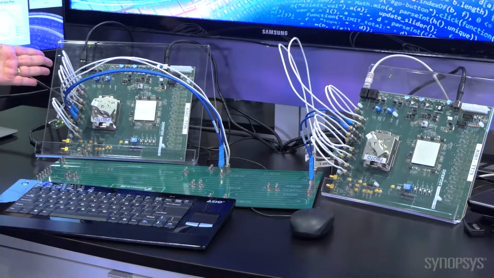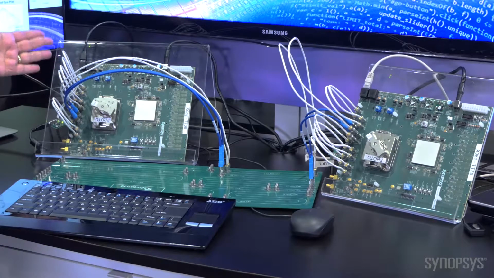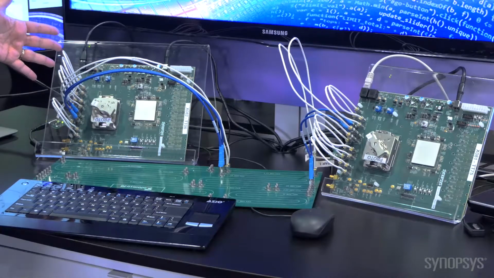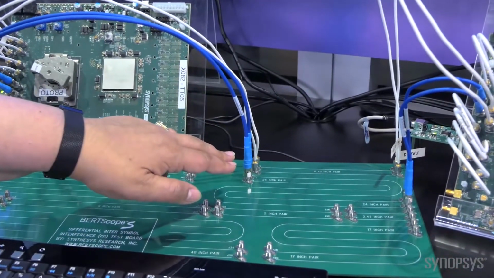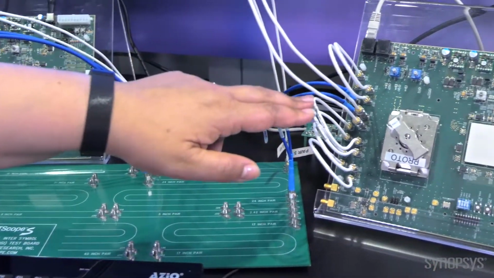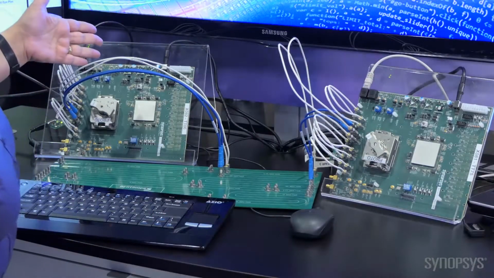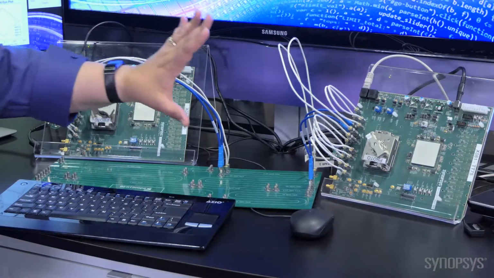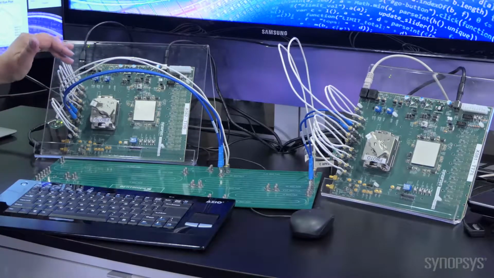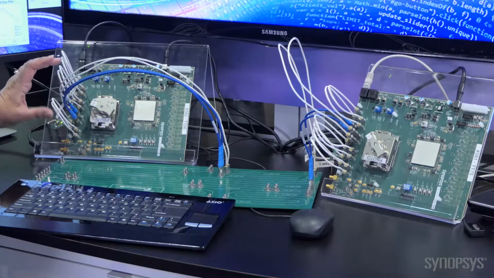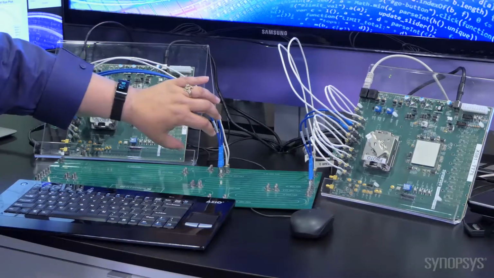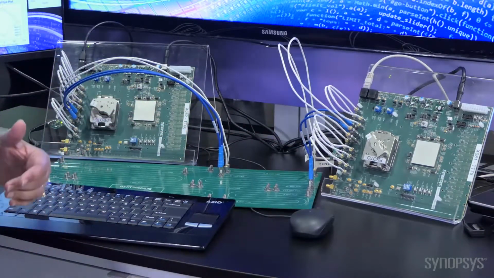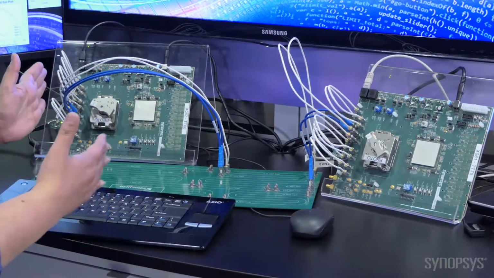Here we have our 16 nanometer PCI Express test board with 4 channels connected to our 7 nanometer test board across a lossy channel. To be able to create a realistic environment, since we have 4 channels on each of these test cards, we have done loopbacks on adjacent channels and selected the center channel for transmitting and receiving to create a more realistic environment where there are near-end and far-end jitter crosstalk.